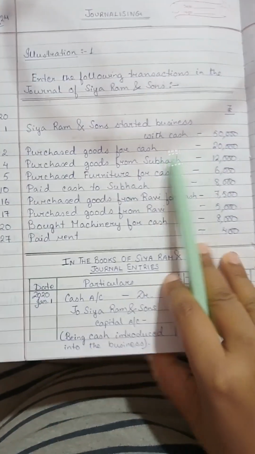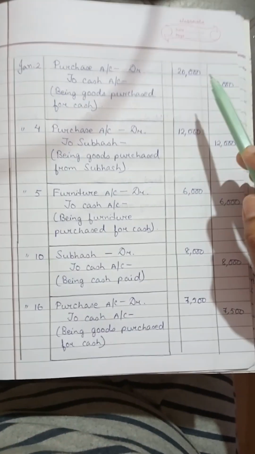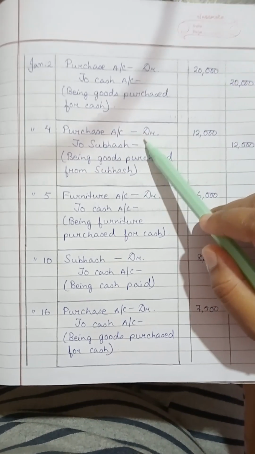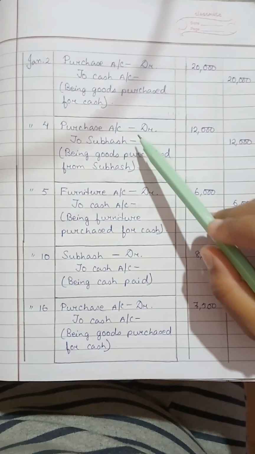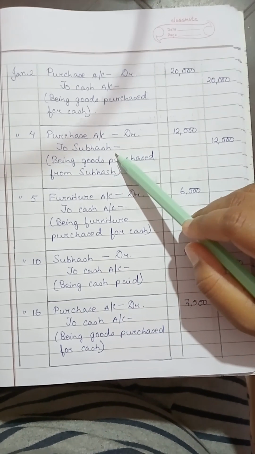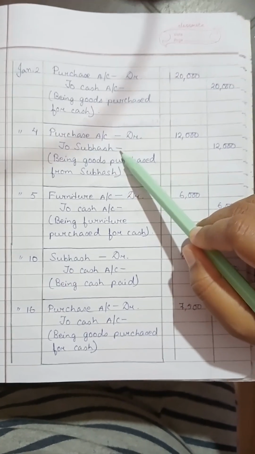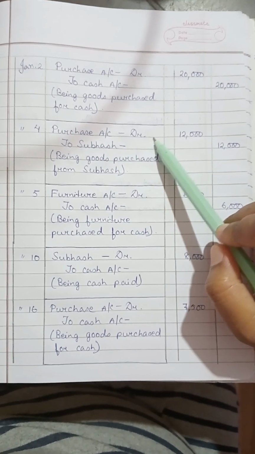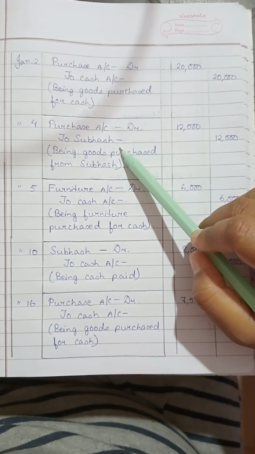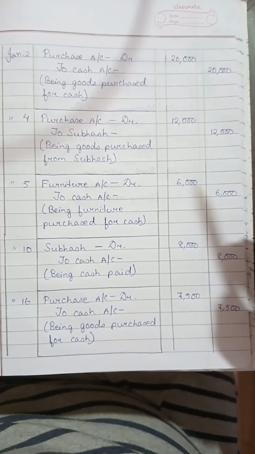Then here you see purchased goods from Subhash. Since the name of the person is mentioned, that means the purchase has been made on credit. When there is a credit purchase, the name of the person should be mentioned. So purchase account, expense account, should be debited to Subhash, which is a liability. Liability increases, so it should be credited.